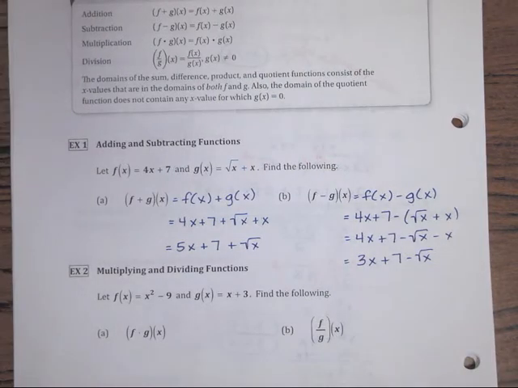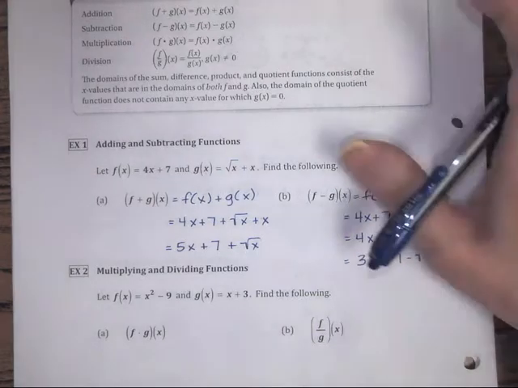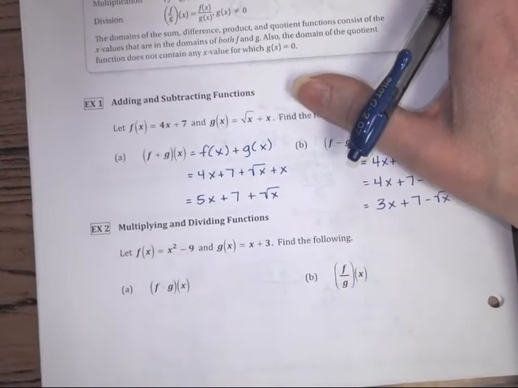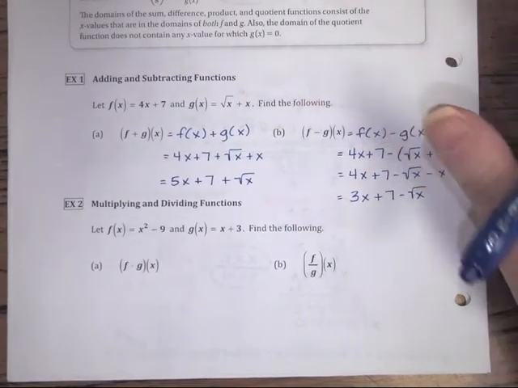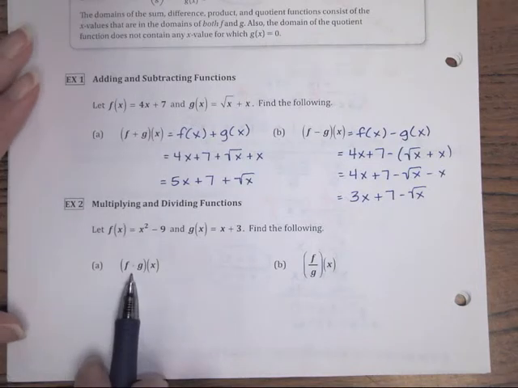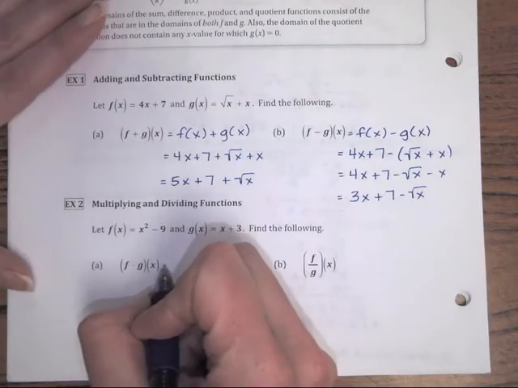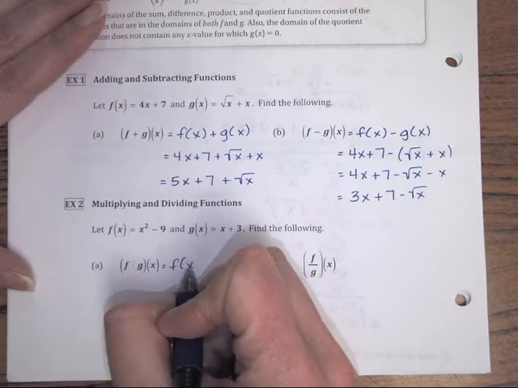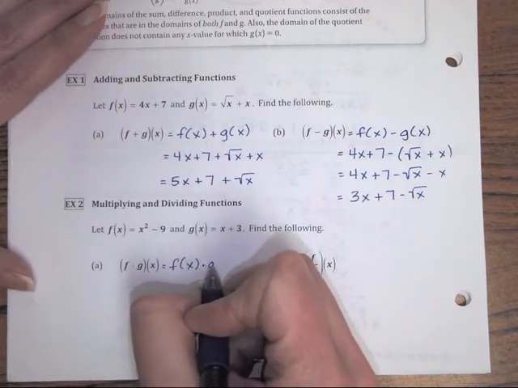All right? So if we go down to the bottom of the page here, we're going to do a little bit of multiplication and division. So f times g of x means take f of x, multiply by g of x.